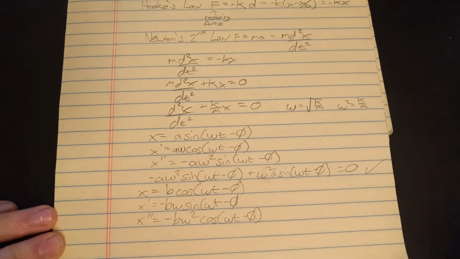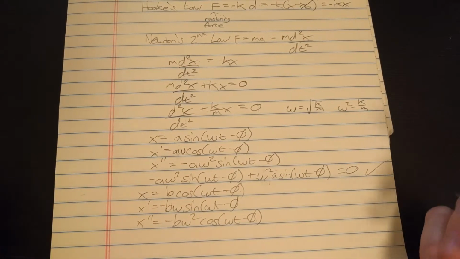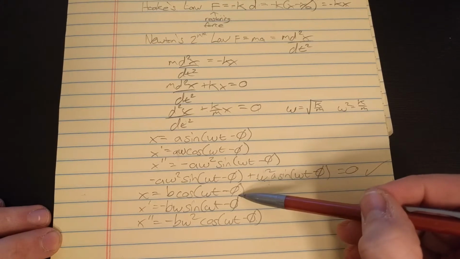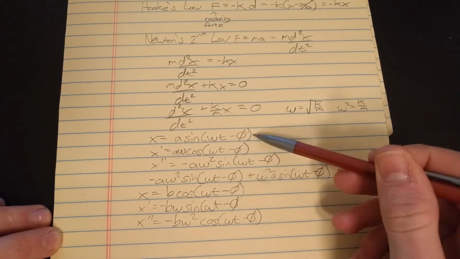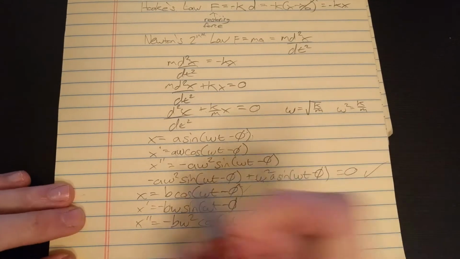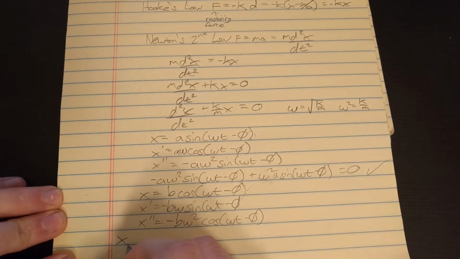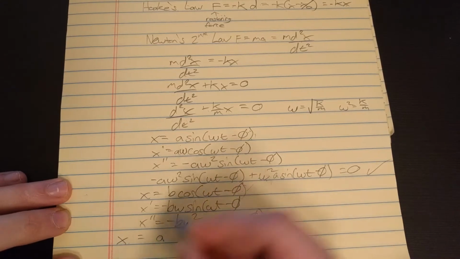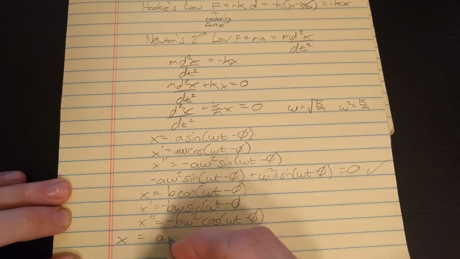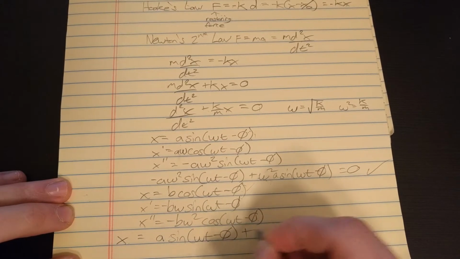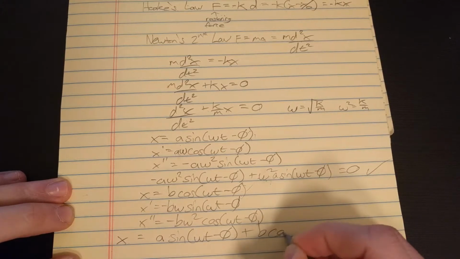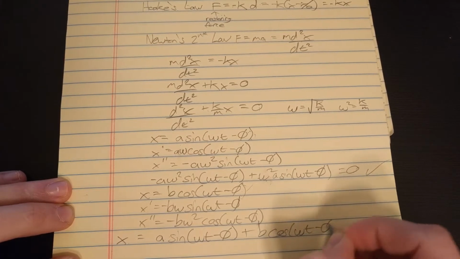Now, an important theorem in differential equations says any general solution can be written as a linear combination of specific solutions. So we have specific solutions here, and in other words, that theorem says we can write a general solution, x, is equal to a combination of these two we just had. So a sine(omega t minus phi) plus b cosine(omega t minus phi).